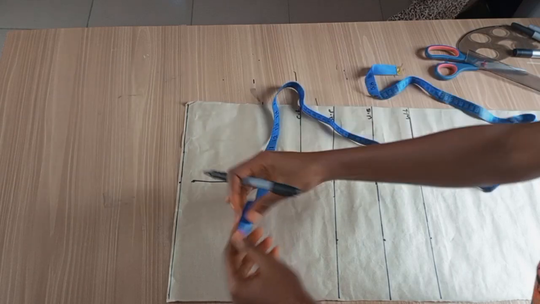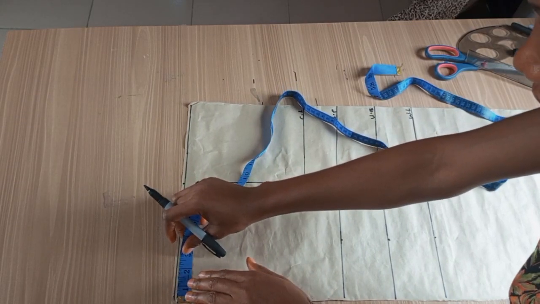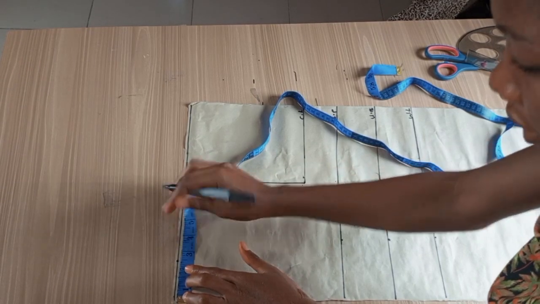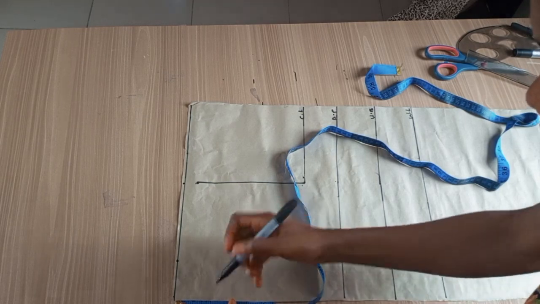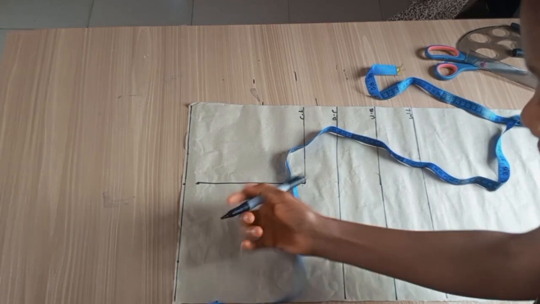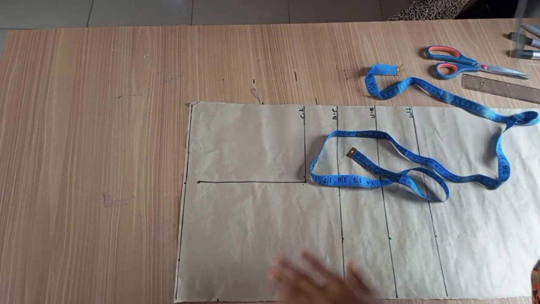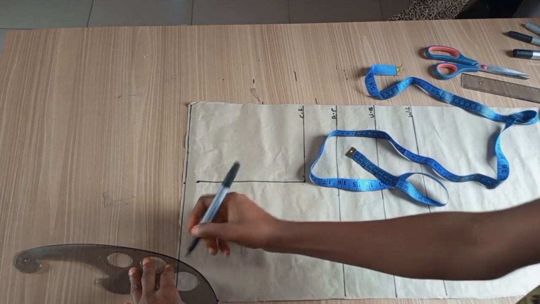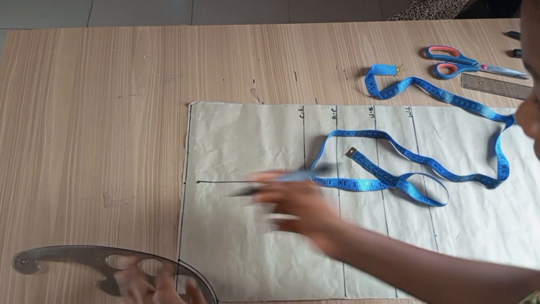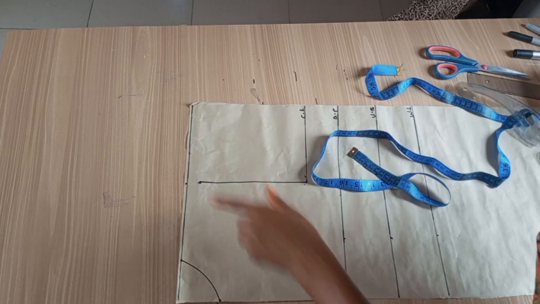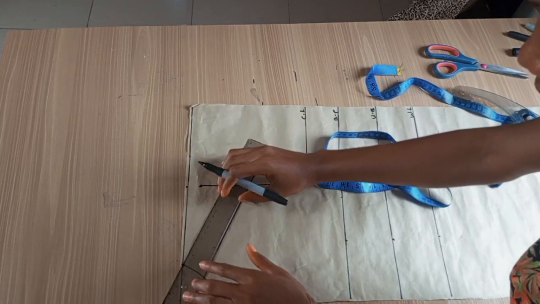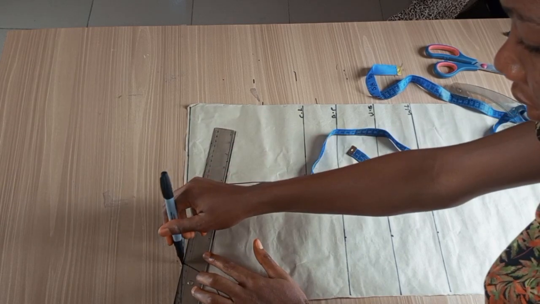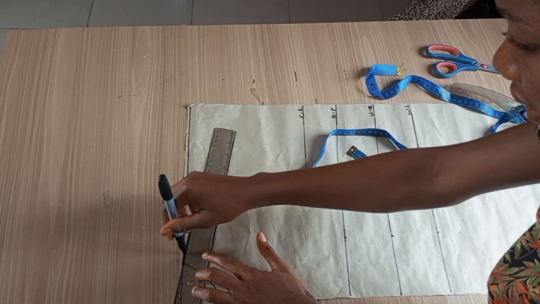Then I'll come here and mark my neck measurement. So I'm going to use 2.5 for my neck width and then 2.5 for my neck depth. Then I'll connect the 2 points with my curve rule. Then my shoulder slope, I'm going to connect it into the neck this way, like so.